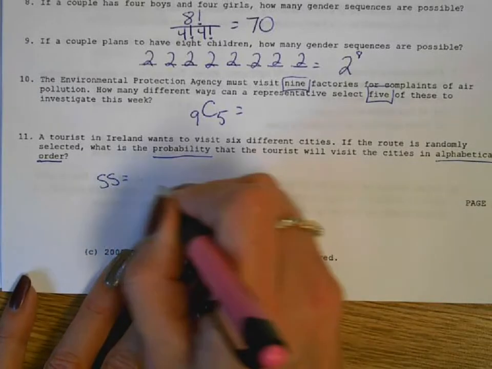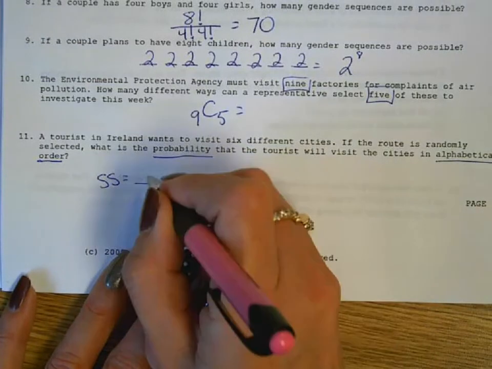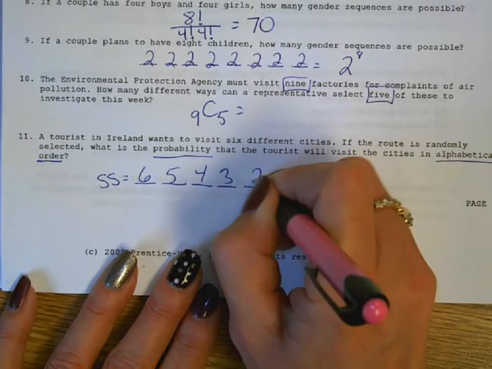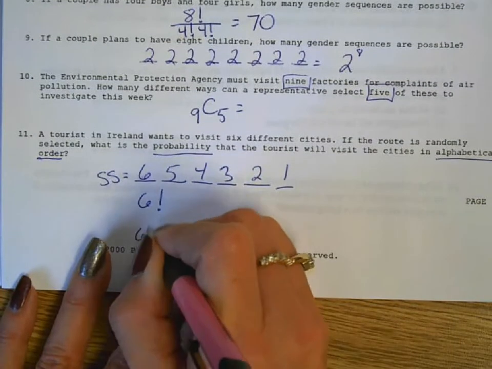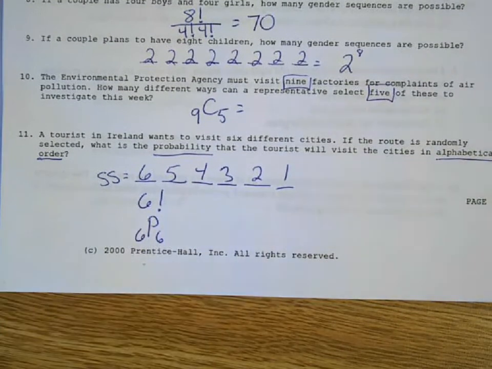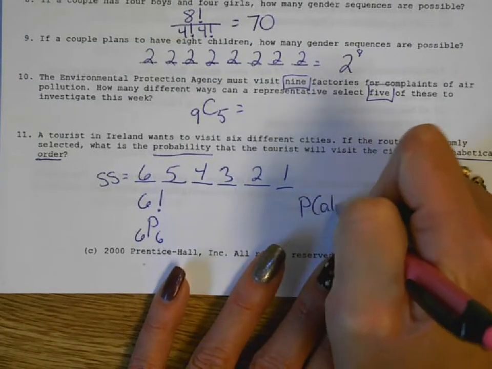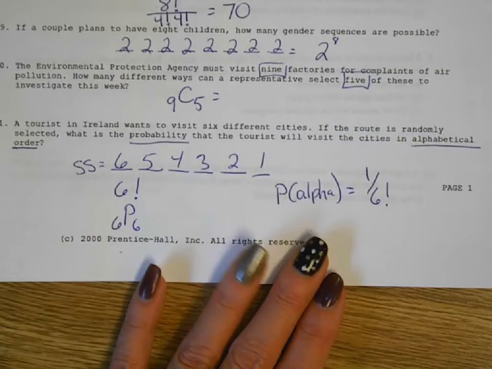So this sample space could be done with our fundamental counting principle. I have 6 cities to pick from, then 5, then 4, then 3, then 2, then 1. Or I could do it as a 6 factorial, or I could do this as a 6P6. That sample space is something I didn't write down. So then the probability for alphabetical order would be 1 out of, I like 6 factorial.